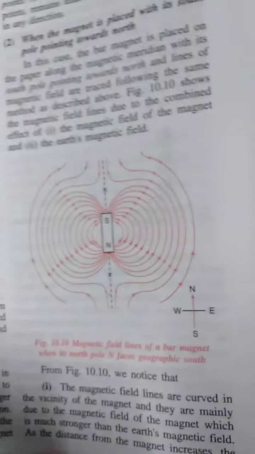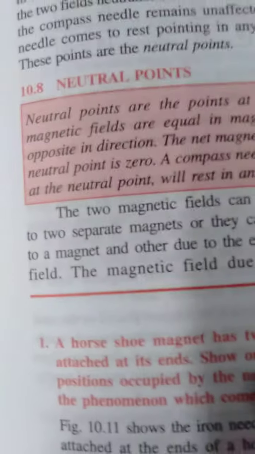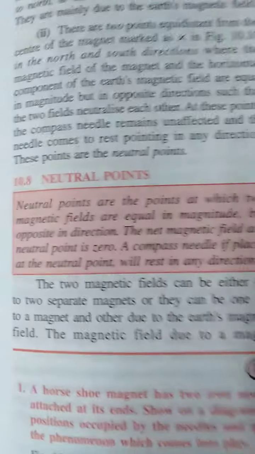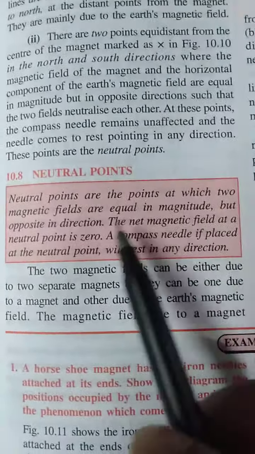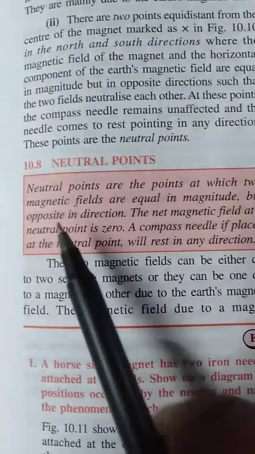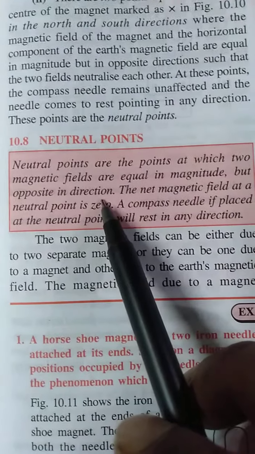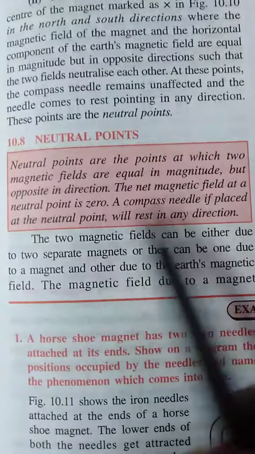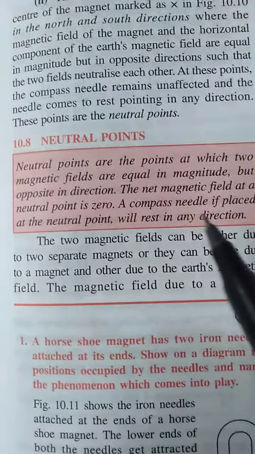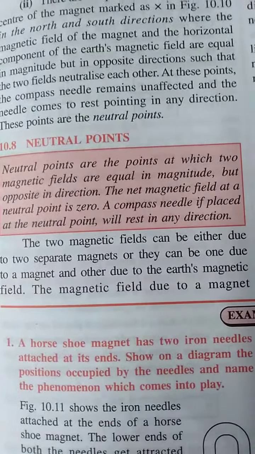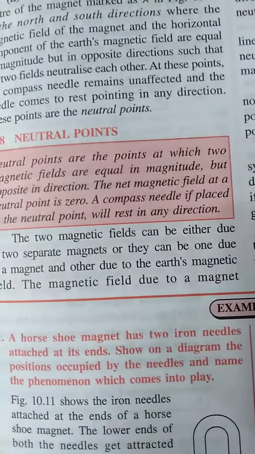Now, neutral points. As we have discussed so far, neutral points are the points at which two magnetic fields are equal in magnitude but opposite in direction, and hence the net magnetic field at that point is 0. Means at one point there are two magnetic fields.